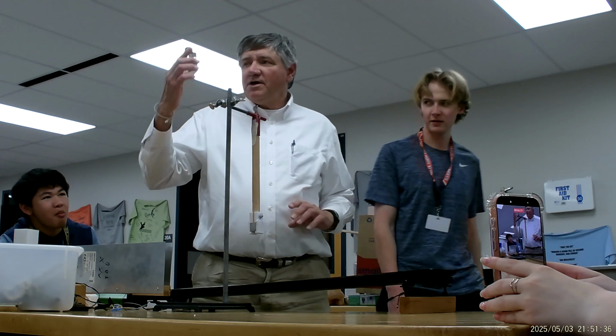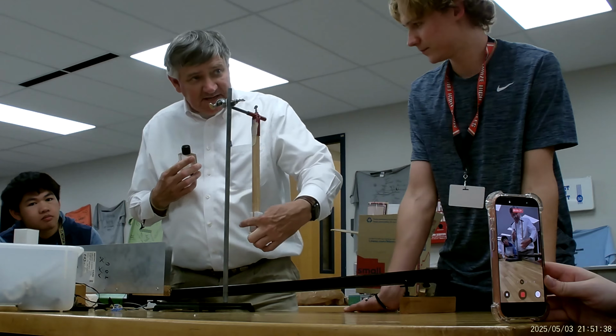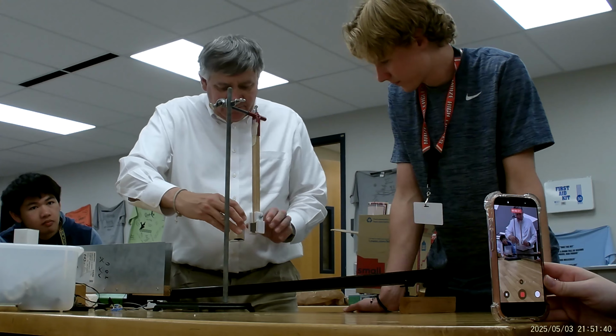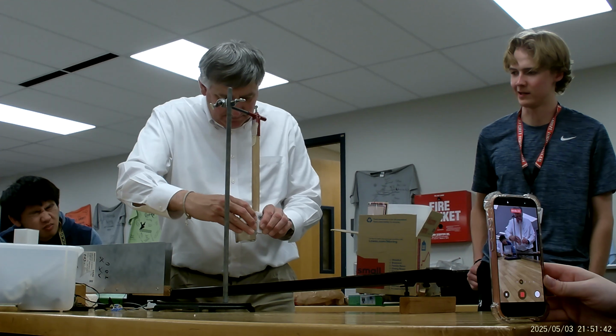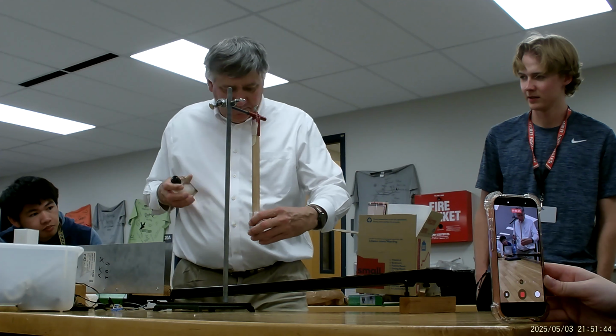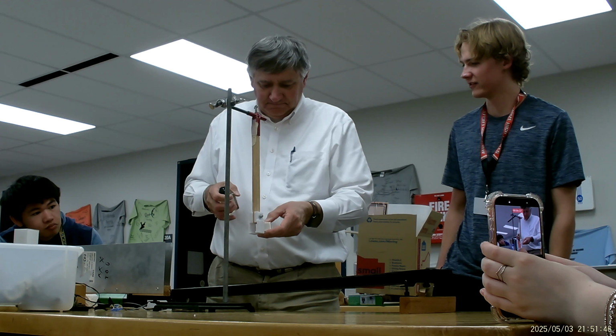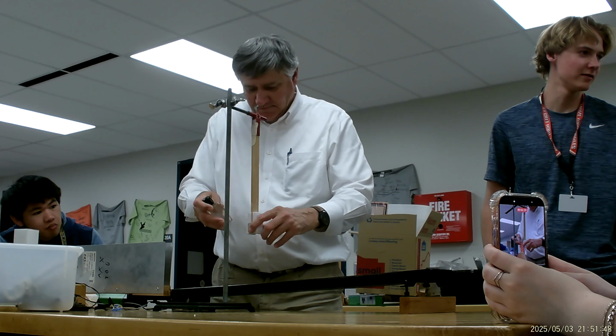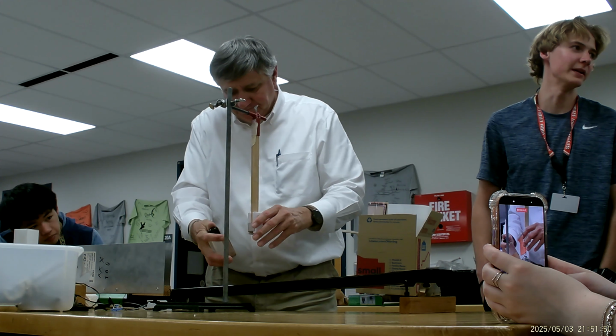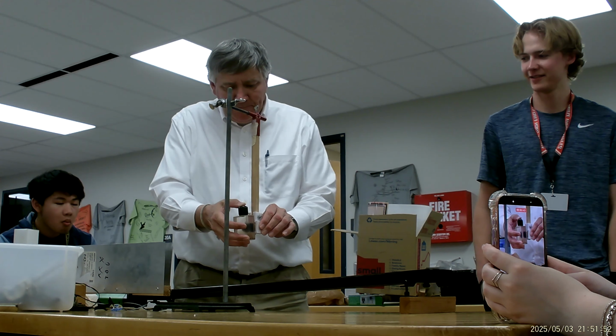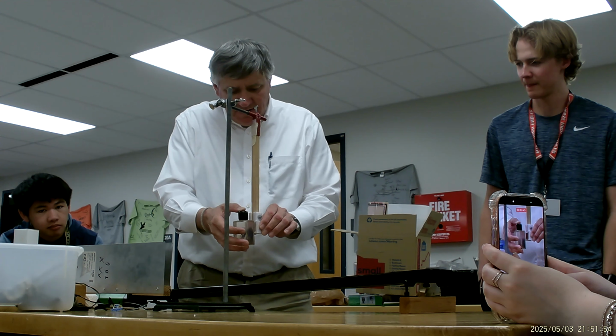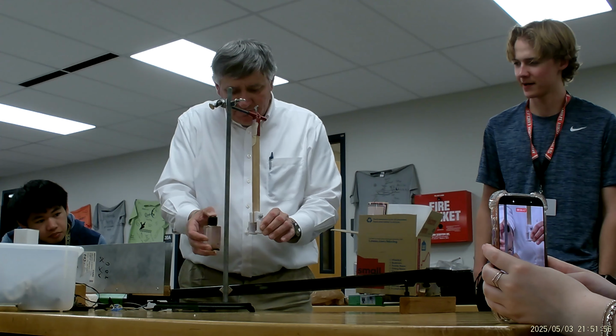So here's how I know that this is how this is pointing. Because if I put this like this, so when I put this like this, this is how I know that that's north.